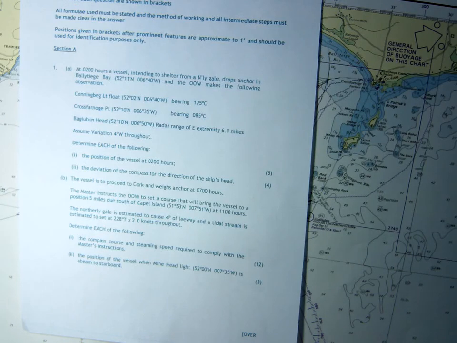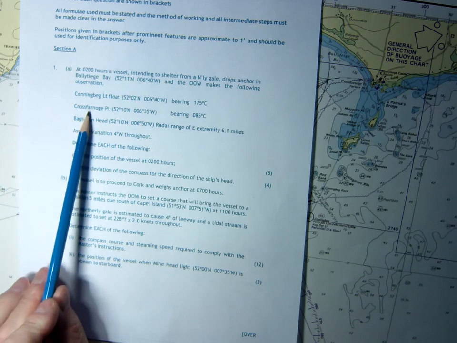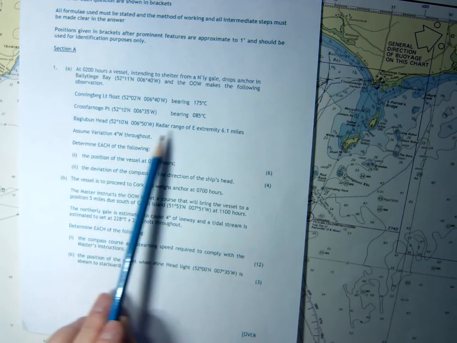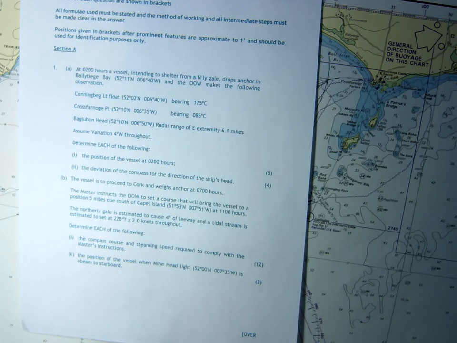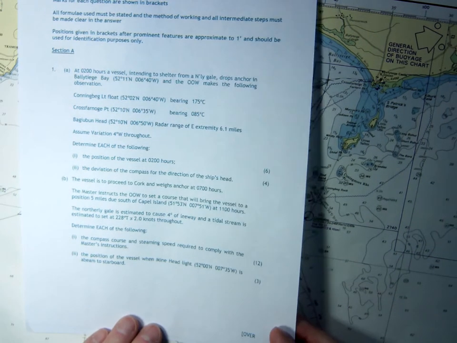We'll look at the chart work question in the December paper. The vessel has gone to shelter in the bay given, and we observe the light float and the cross Vinogi point, the two bearings given, plus the head here. The eastern extremity was 6.1 miles, and we have to find our position.